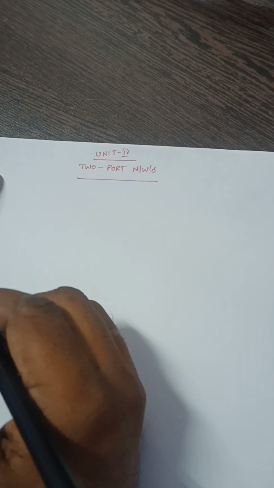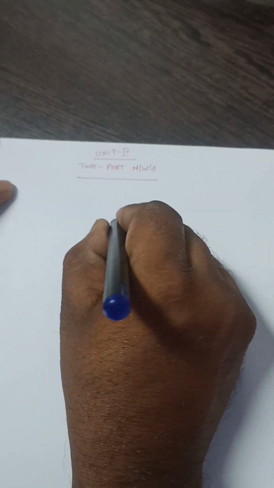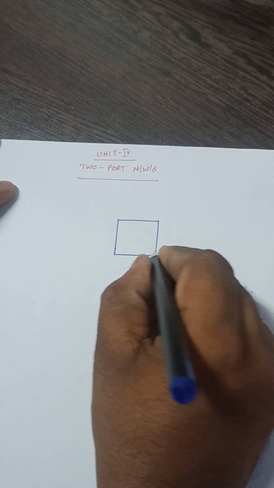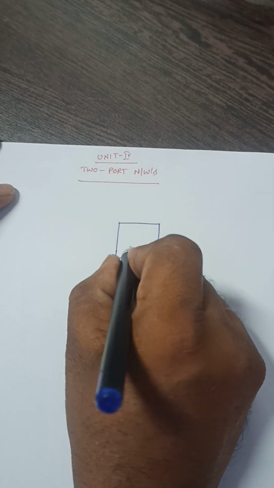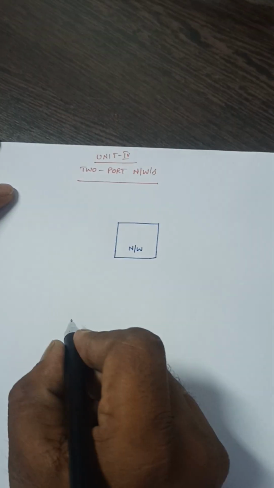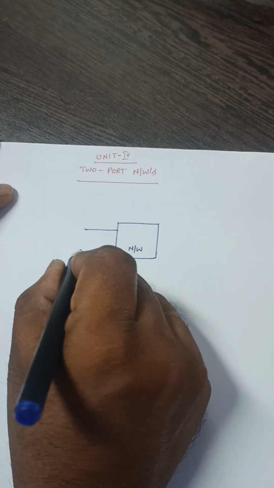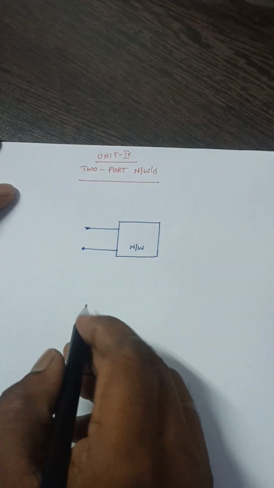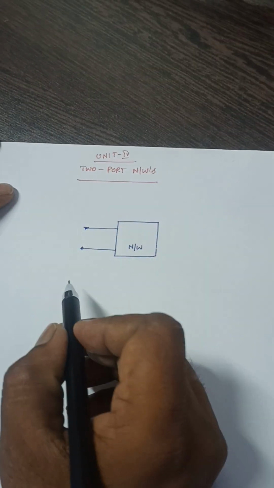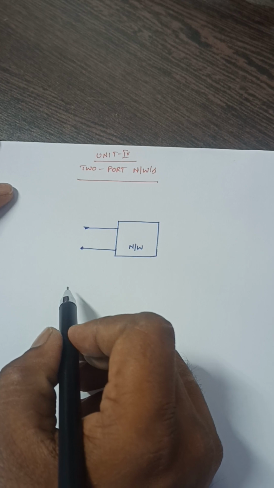So two-port network. Here any network can be represented with a rectangular box. So let us consider a network which was represented with a rectangular box. So this is a network. If the network consists of two terminals like this, then these two terminals together are called a port. Port means two terminals together.